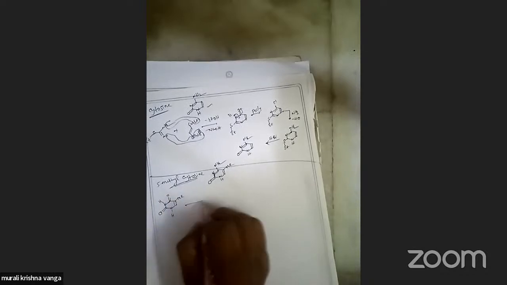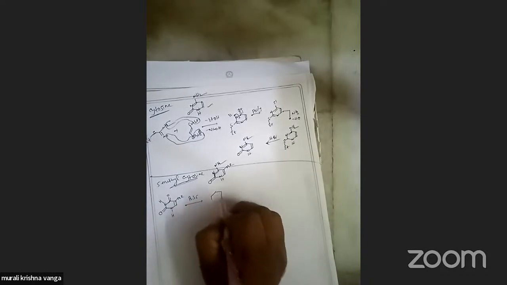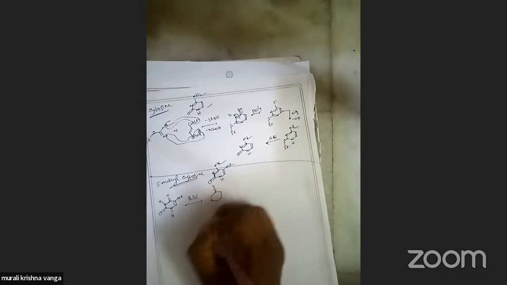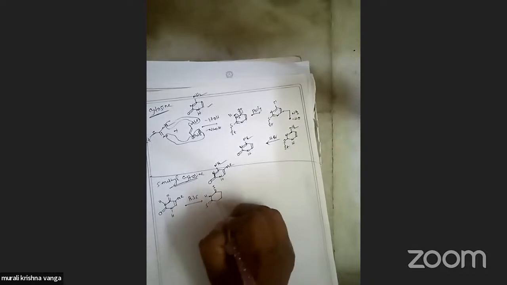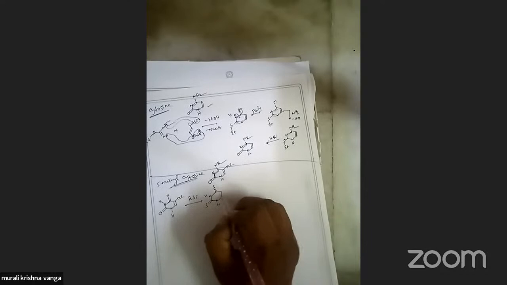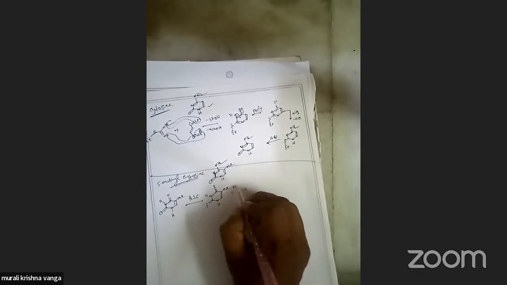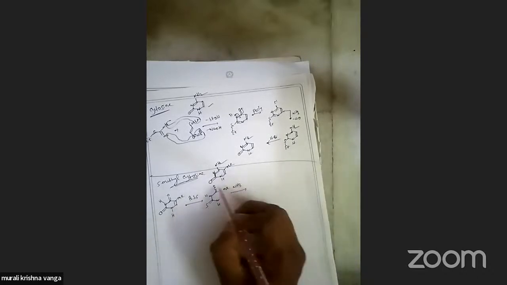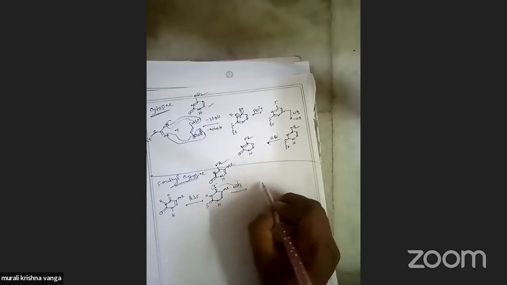This is thymine. When this thymine reacts with P2S5, the keto oxygens are replaced by sulfurs. This compound reacts with ammonia, so this ketone is replaced by NH2.